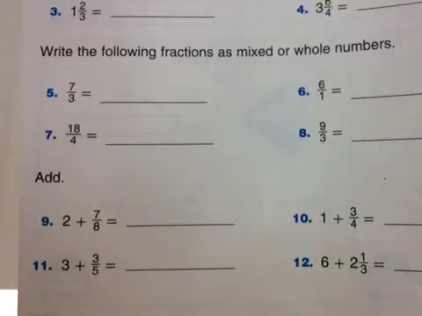For numbers 5 to 8, we are asked to write the following improper fractions as mixed numbers. So we look here and we see that we have 7/3. How many 3's are in 7? What we're actually doing is dividing 7 by 3. We're really trying to see how many 3's are in 7. And we know that there are 2 3's.